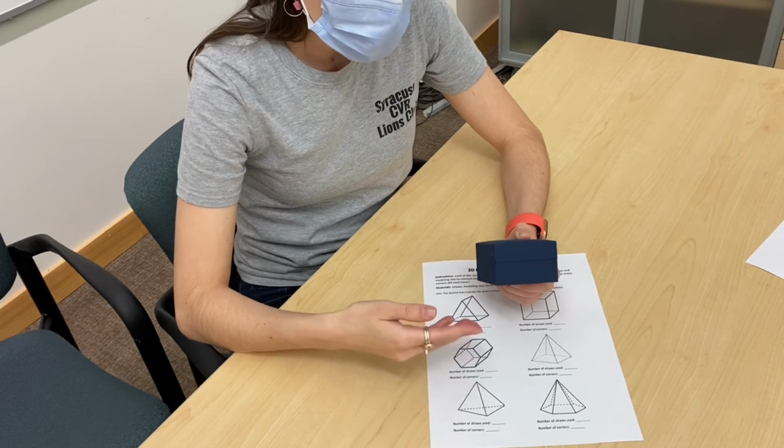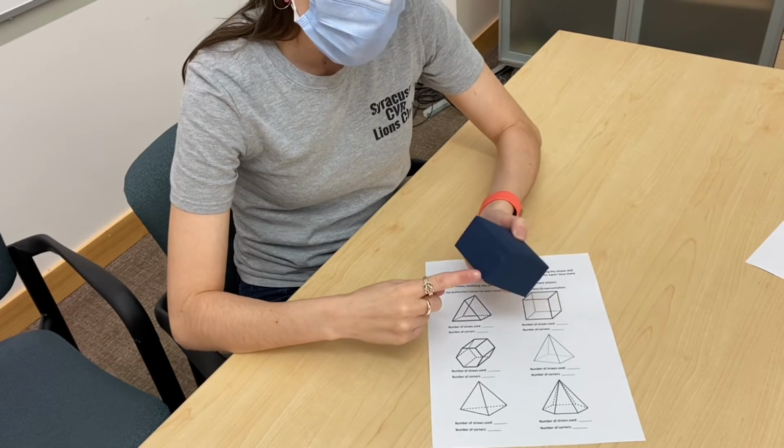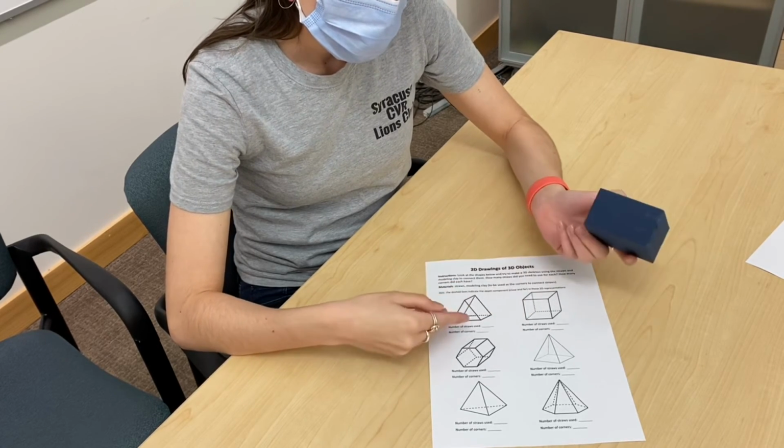Once you're done, you can count all the corners that you've used and all the edges that you've used and put them on the sheet.